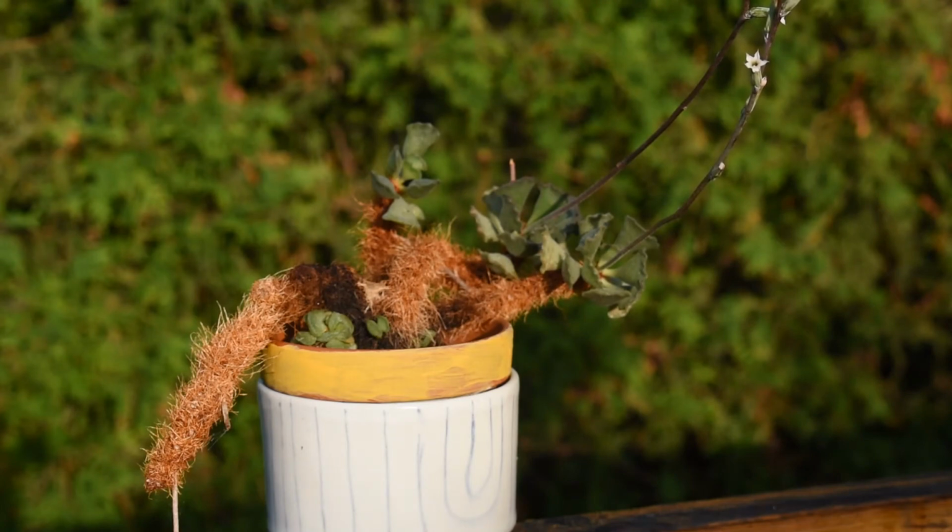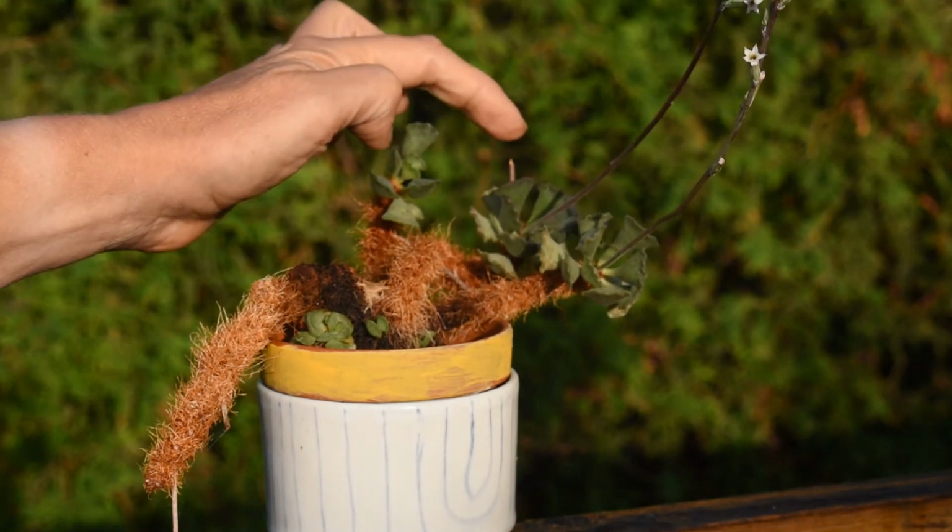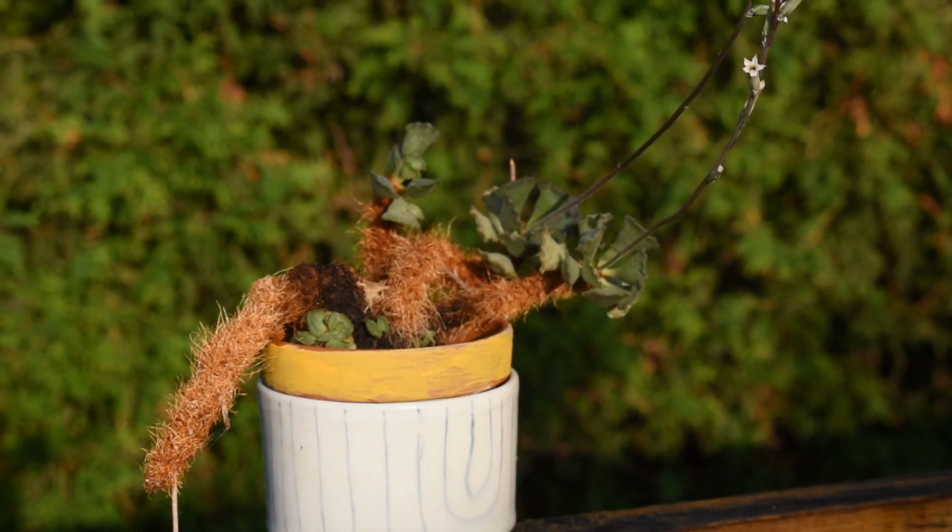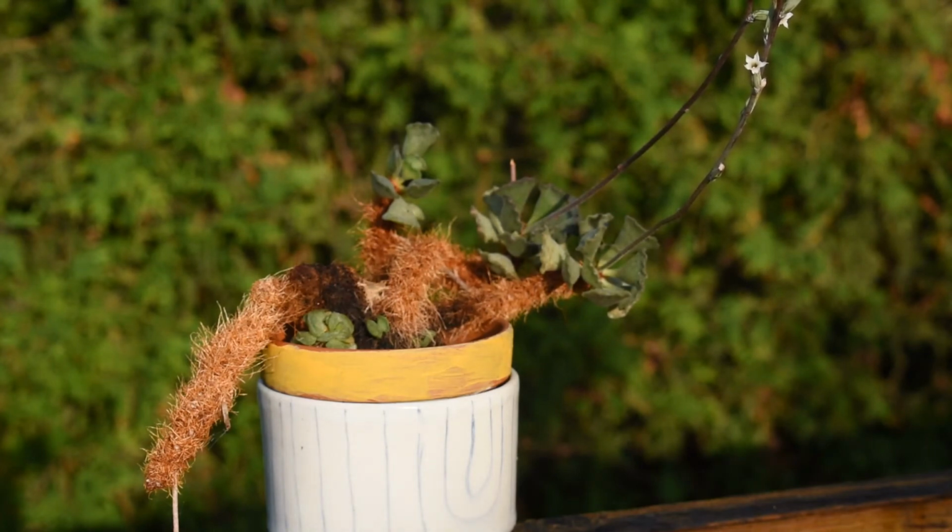The plant is producing flowers quite regularly. If you can see here and here and here, there are previous year's flower stems, and this time the plant has produced two spikes with flowers, and I will change my lens in a moment and I will show you the flowers from up close.